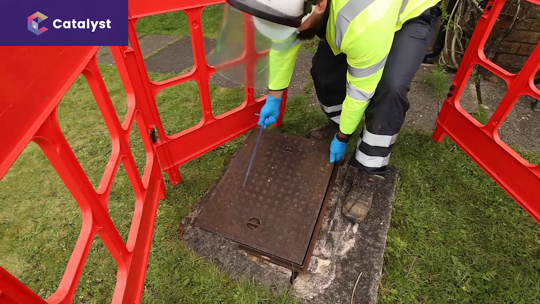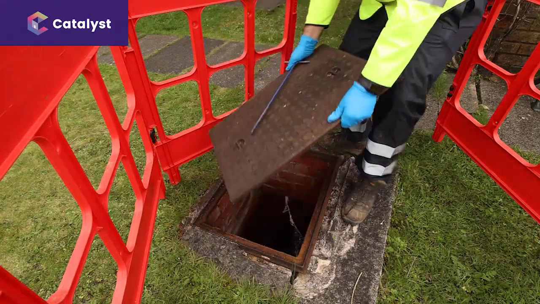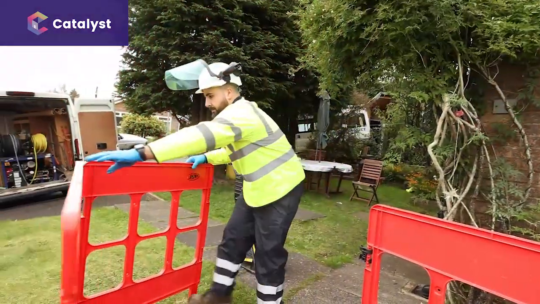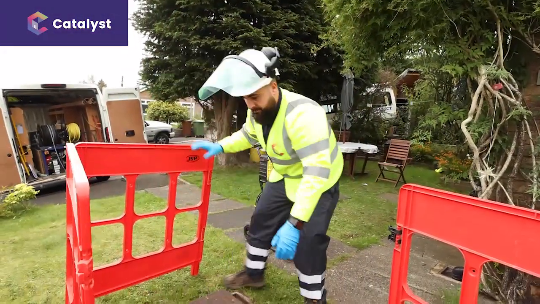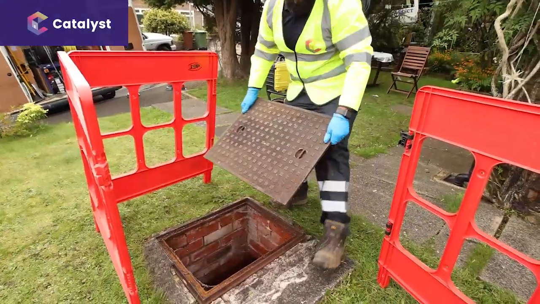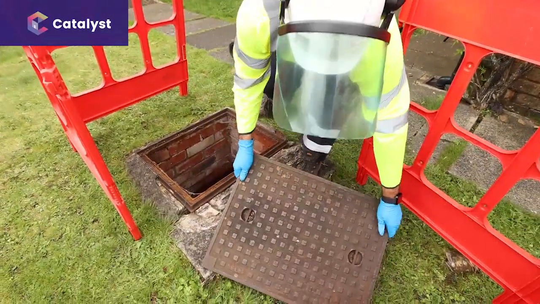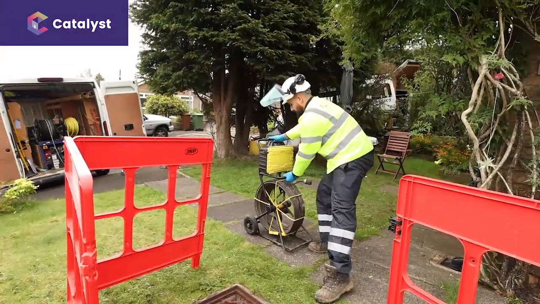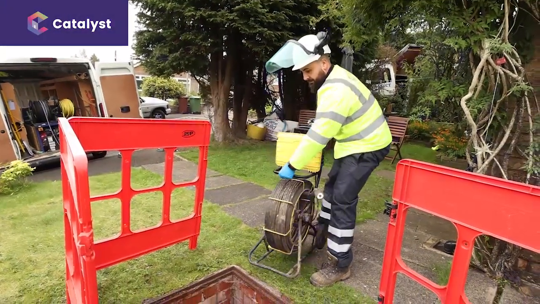The engineer vents the system to allow any possible build-up of gases to escape. He then sets up his barriers and camera equipment in line with the method statement and risk assessments. Guarding the manhole against unsafe access is vital to prevent trips and falls. He is then ready to start his targeted drain investigation.